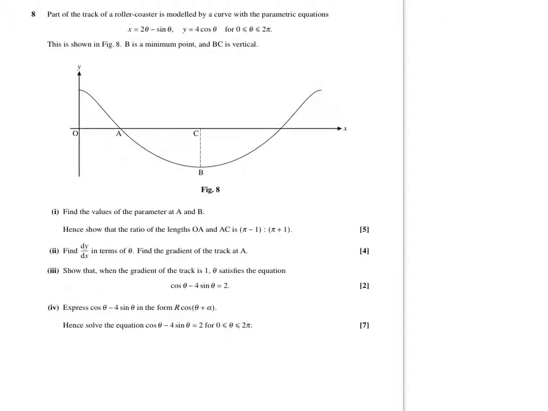Question 8. Parametric equations combined with compound angle formulae. For part 1, we're trying to find the values of the parameter, in this case theta, at point A and point B. To do this, think about what the y value is at A. Then, for part B, think about what a cosine graph does. What is the range of a cosine graph, and what is the range of 4 cos theta then? Because we know that B is a minimum point.